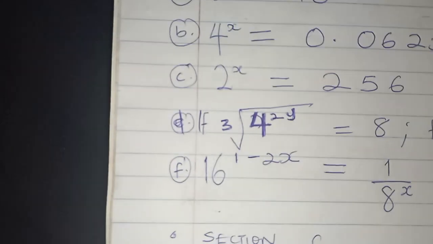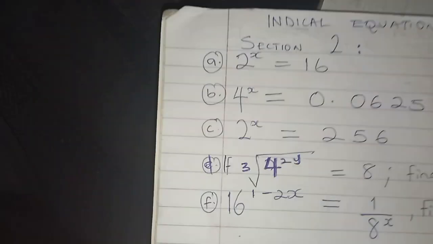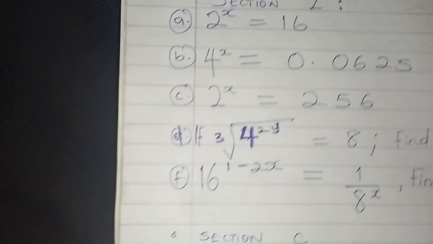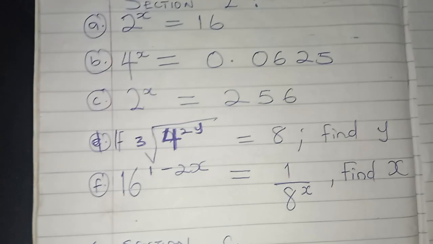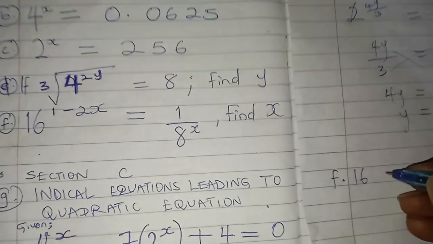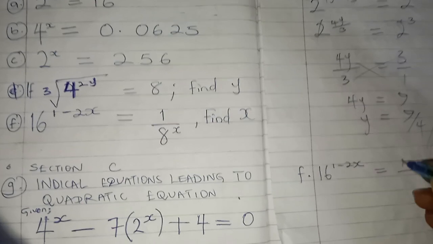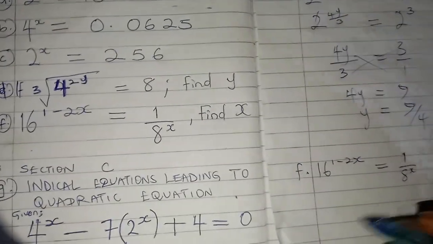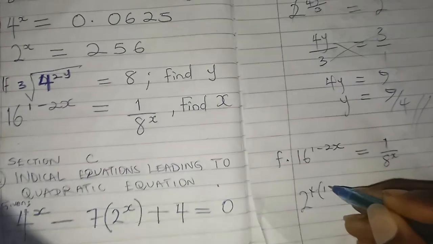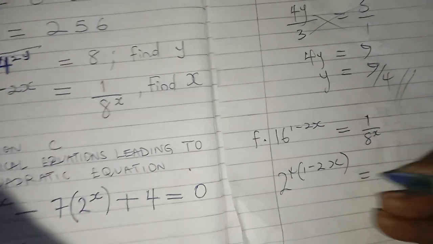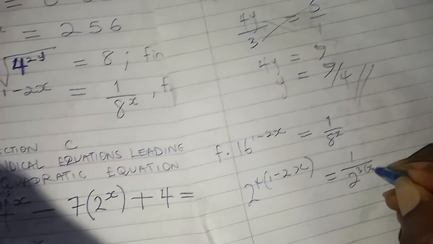So let's move to number F on section B. That's for section 2. It says 16 raised to power 1 minus 2x is equals to 1 over 8 raised to power x. Find x. So 16 raised to power 1 minus 2x is equals to 1 over 8 to the power x. Find x. So 16 is the same thing as saying 2 raised to power 4 raised to power 1 minus 2x. And 8 is the same thing as saying 2 raised to power 3 raised to power x.